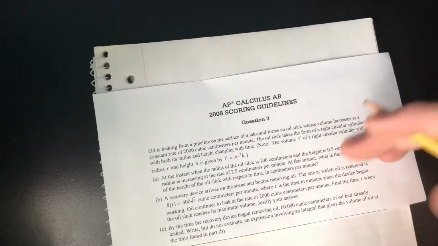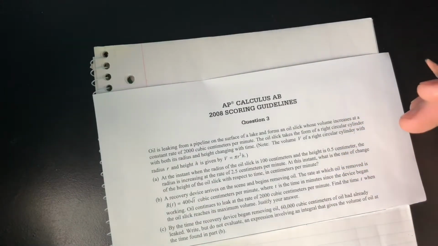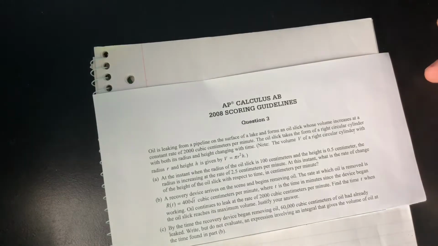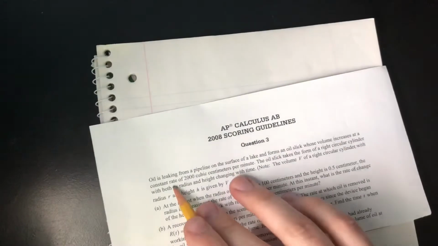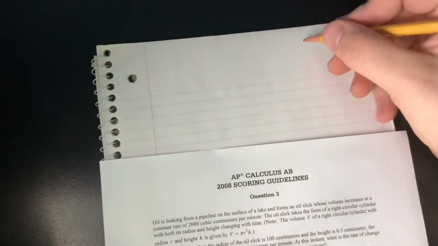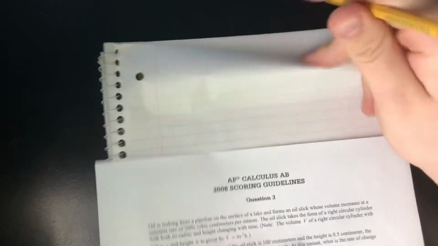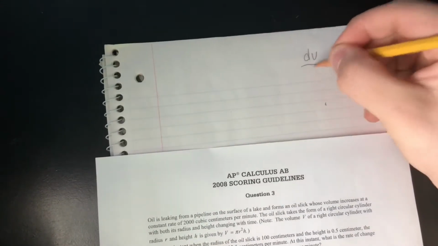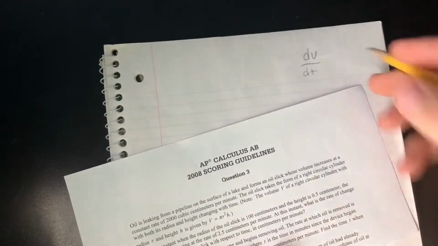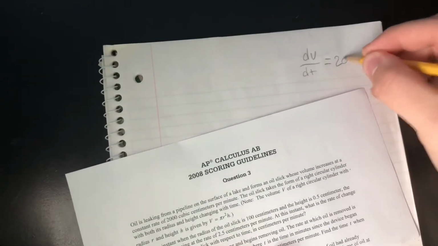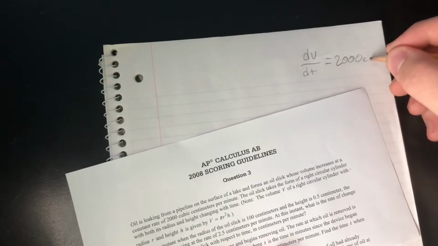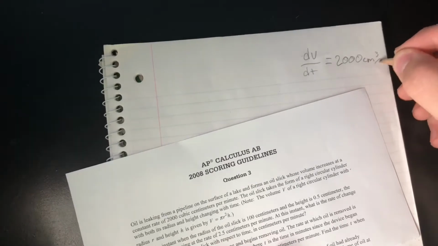So, the question starts as, oil is leaking from the pipeline on a surface of a lake that forms an oil slick whose volume increases at a constant rate of 2,000 cubic centimeters per minute. So, when I get a rate like this, I usually just write dV/dt, that's the volume, and I just make it equal to 2,000. I just do centimeters cubed per minute.